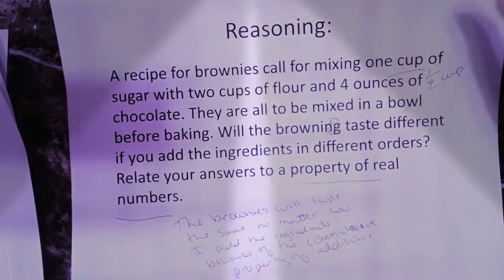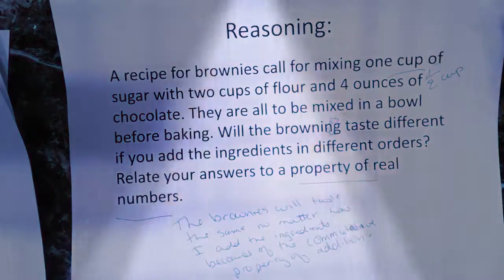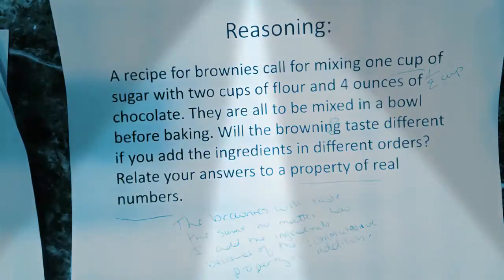Alright, that concludes your guys' lesson in Chapter 1, Lesson 4.